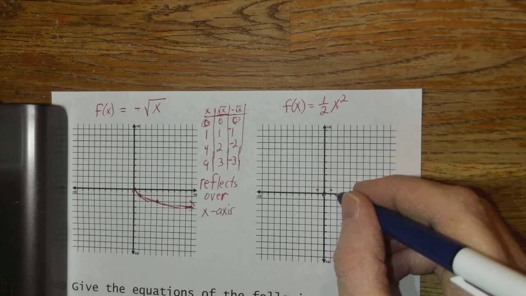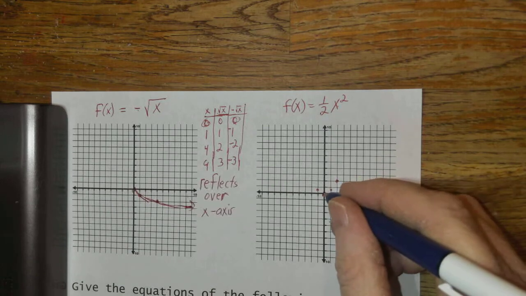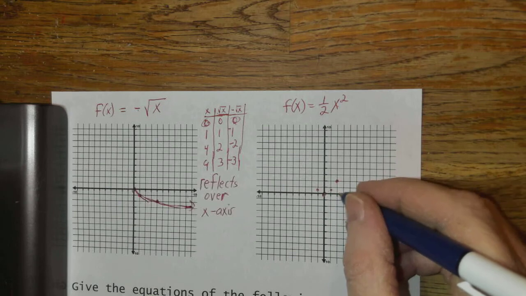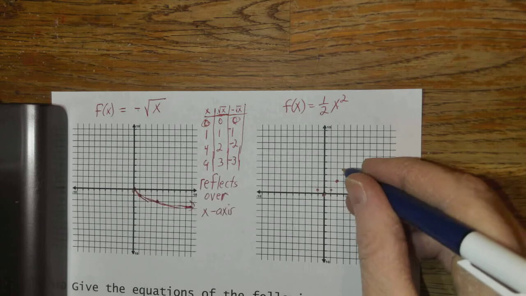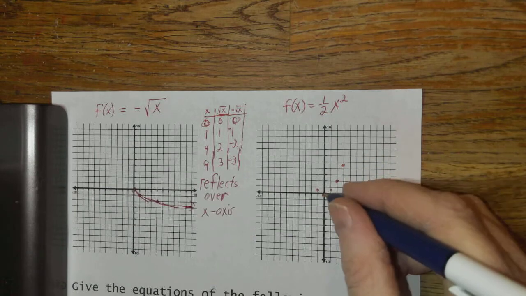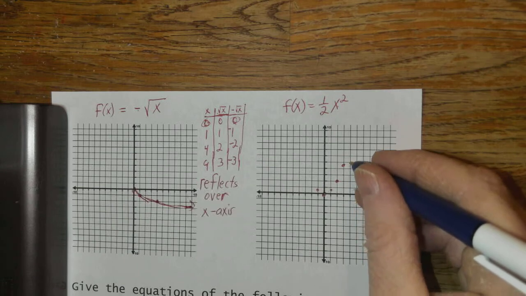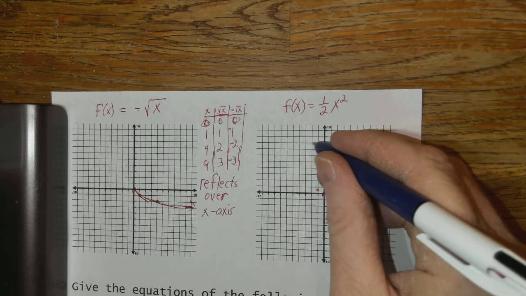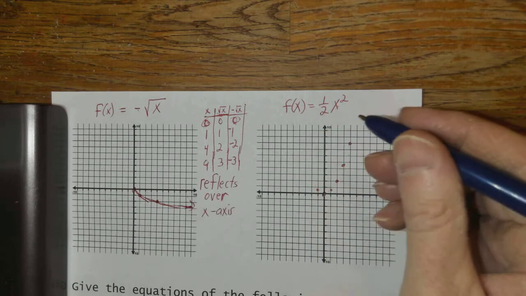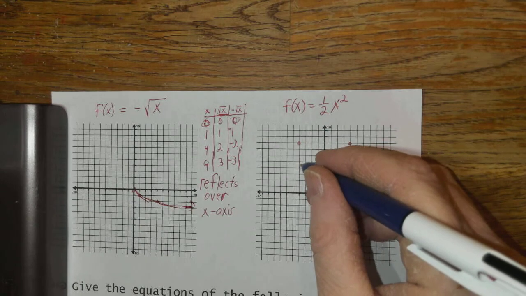When I go 2, 2 squared is 4, but half of 4 is 2. 3 squared is 9. Half of 9 is 4 1/2. 3, 4 1/2. 4 squared is 16. Half of 16 is 8. So 4, 8. Negative 4, 8. This 4.5 right there.